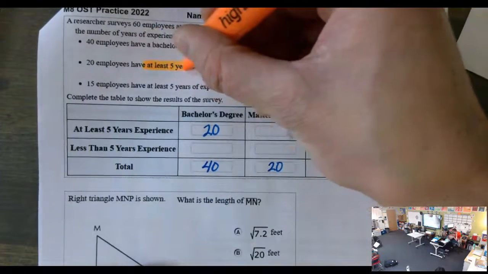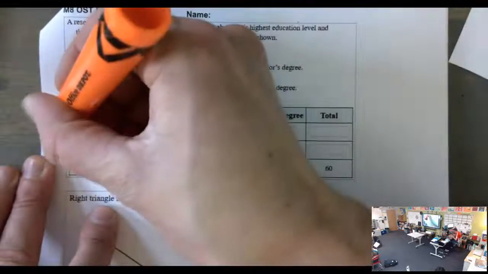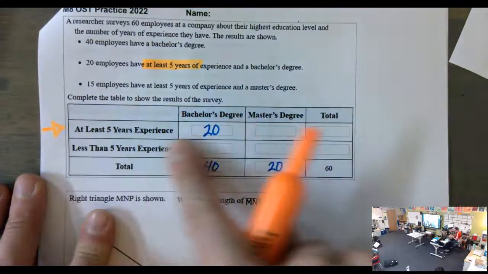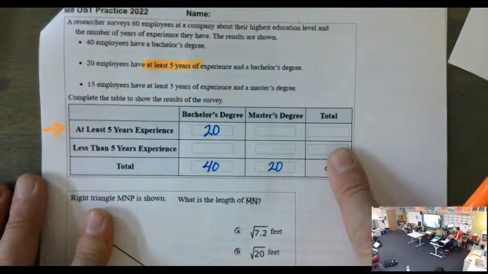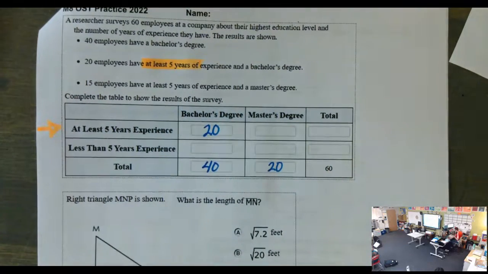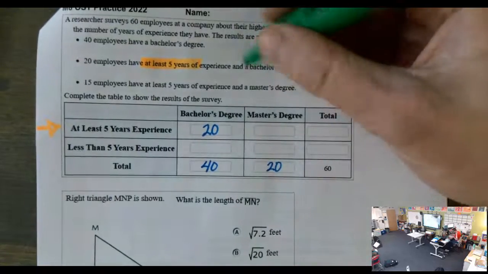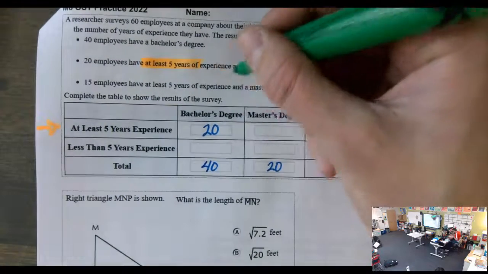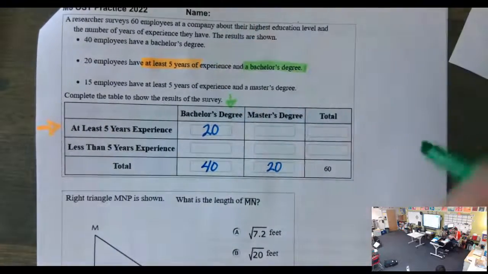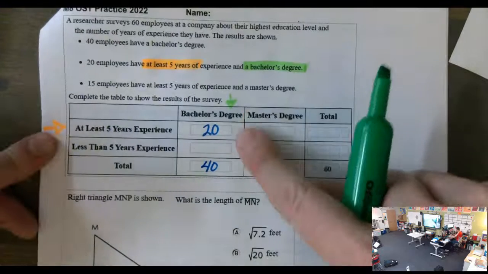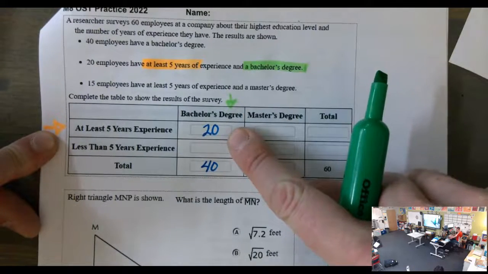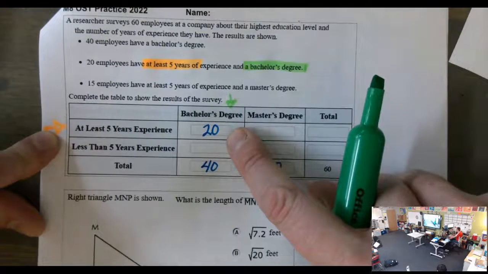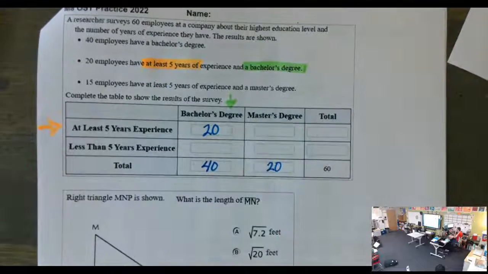At least 5 years, that puts us in this row. But then, and a bachelor's degree, that puts us in the column for bachelor's degree. So that tells me this row, this column, that square. Rectangle, whatever you want to say. Does that make sense?